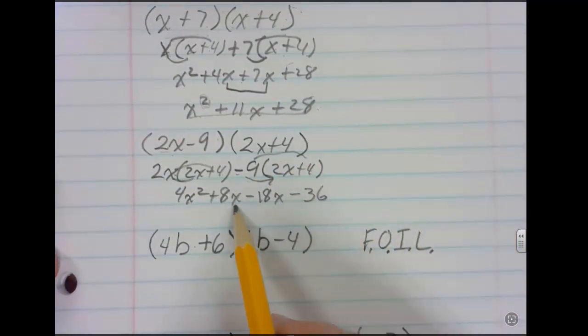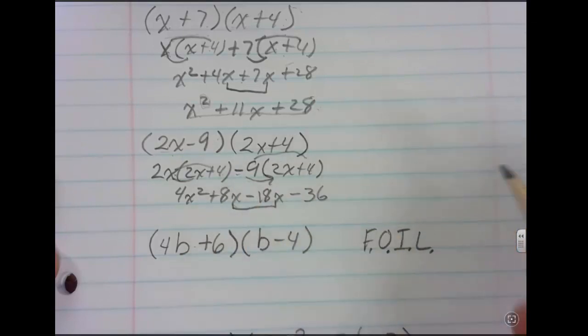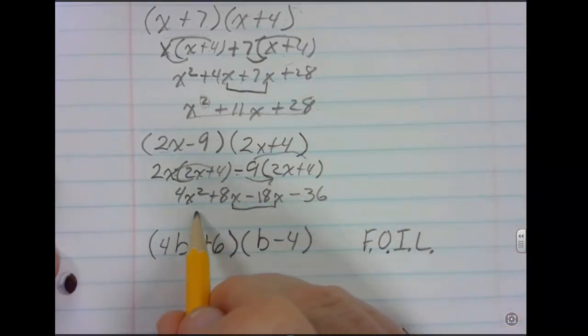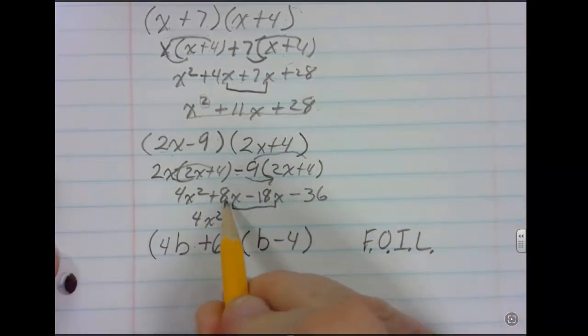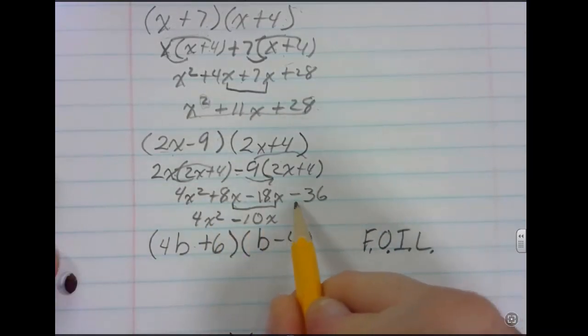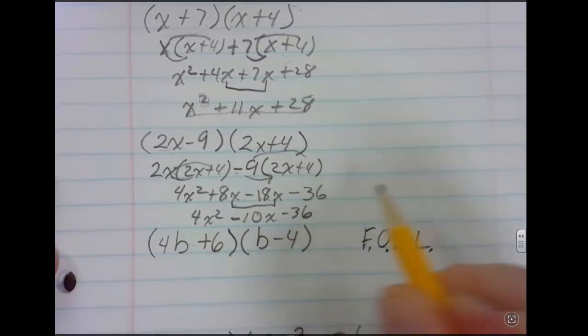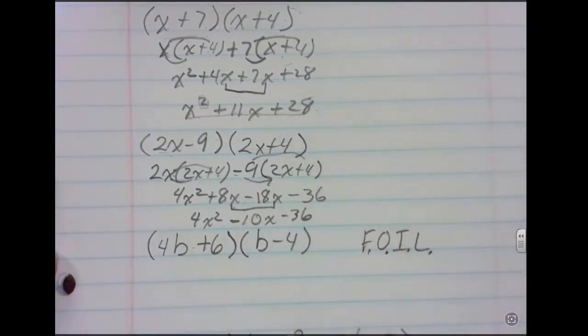And negative 9 times the 4 is going to give you negative 36. Then we can combine our like terms in the middle, and most of the time when you do this correctly, your terms in the middle will be alike. So we bring down our 4x squared. 8x minus 18x leaves you with negative 10x. And we bring down the minus 36. And that's how we multiply those.